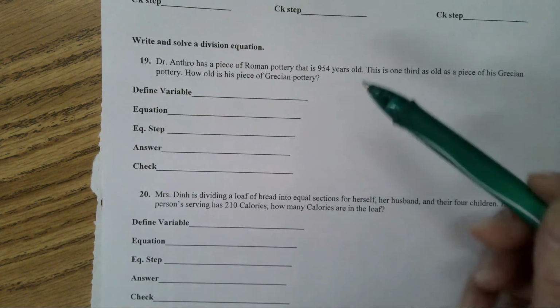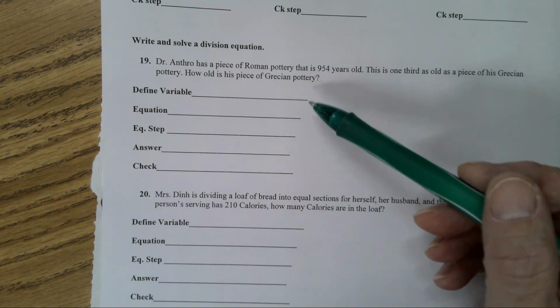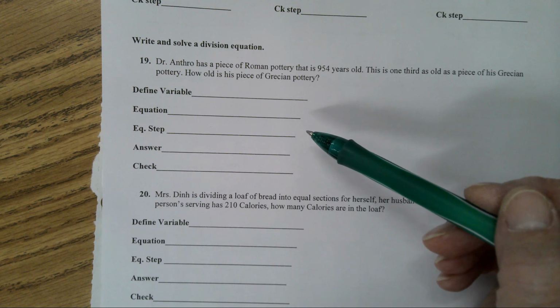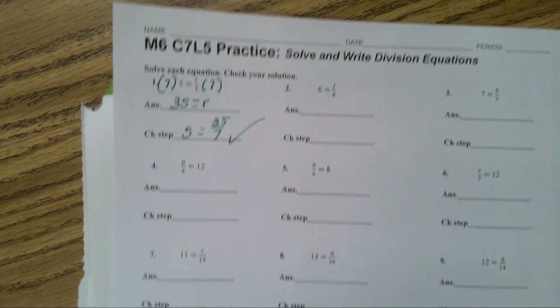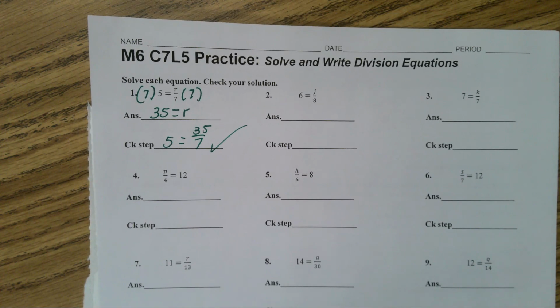But you need to at least define the variable and attempt to write an equation for each problem, okay? On the word problems. Let's get going. You may work with a partner, but you have to work. Go.